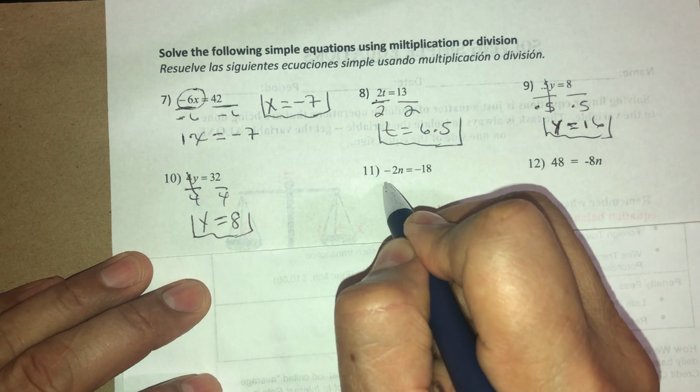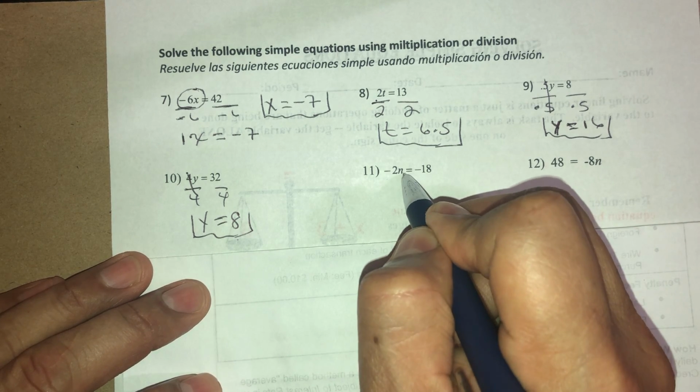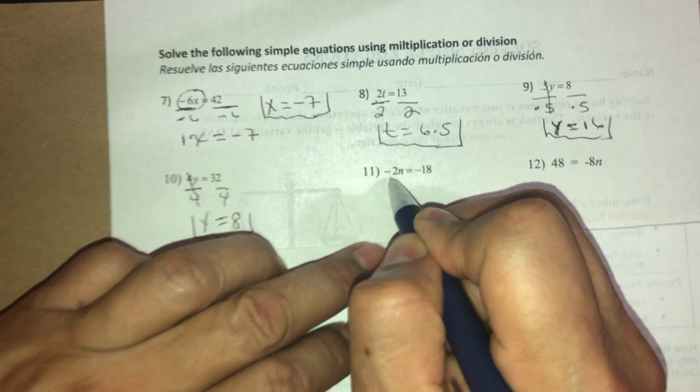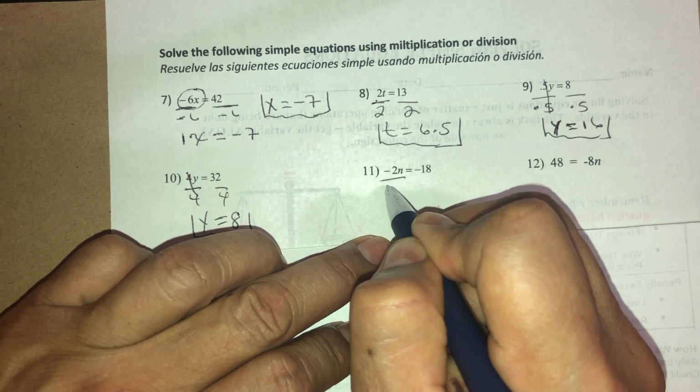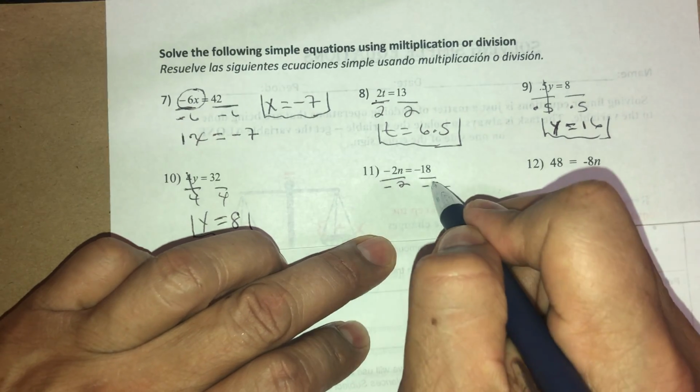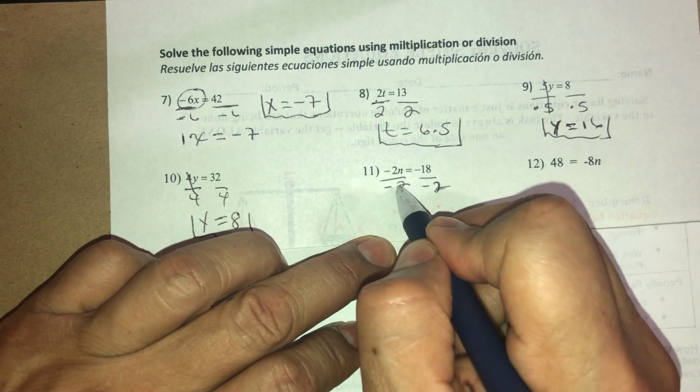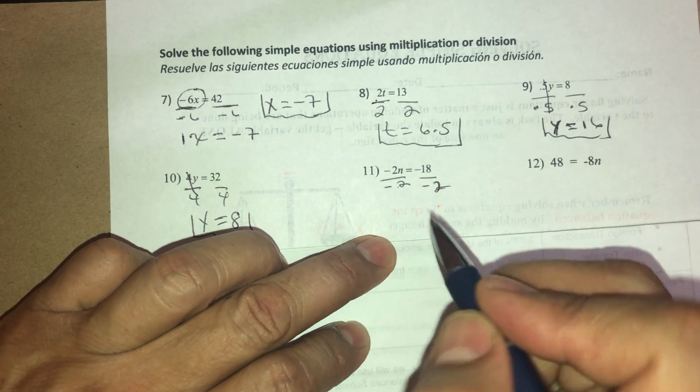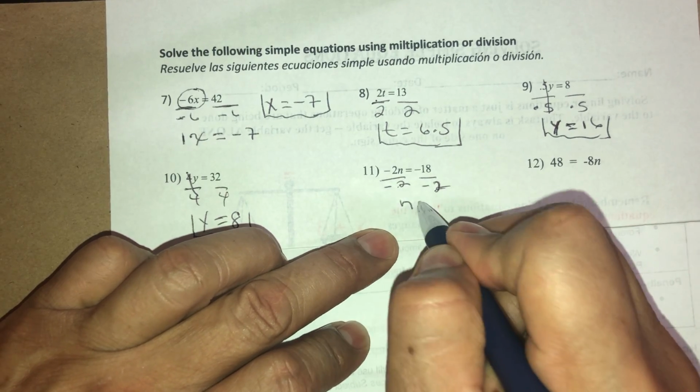Look, negative 2n. That means that the negative 2 is multiplied by n. So I have to eliminate the negative 2. But because of multiplication, I have to divide by the number with its sign, which is negative. So negative 2 divided by negative 2 is positive 1. That's the idea, to make it 1.